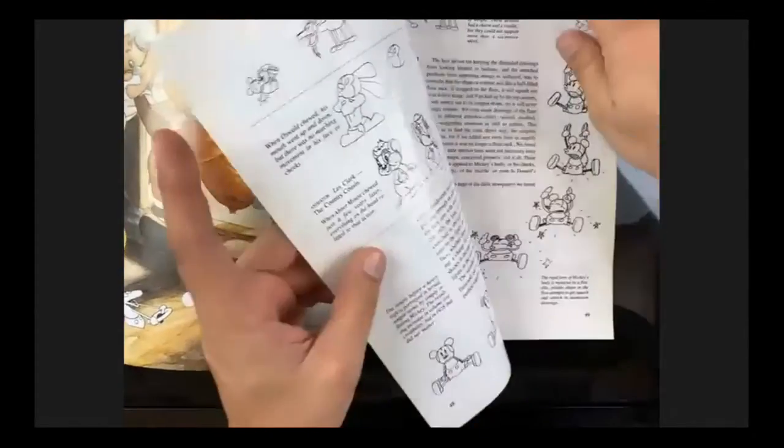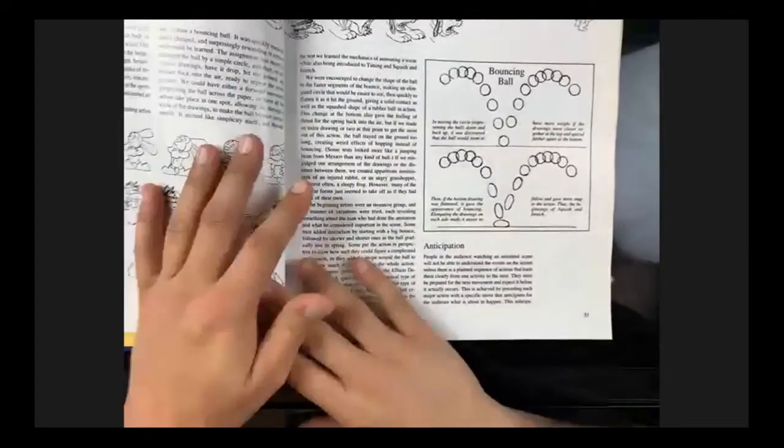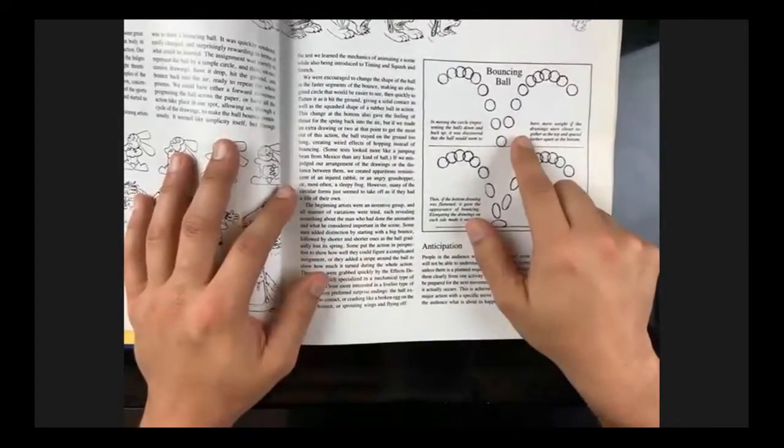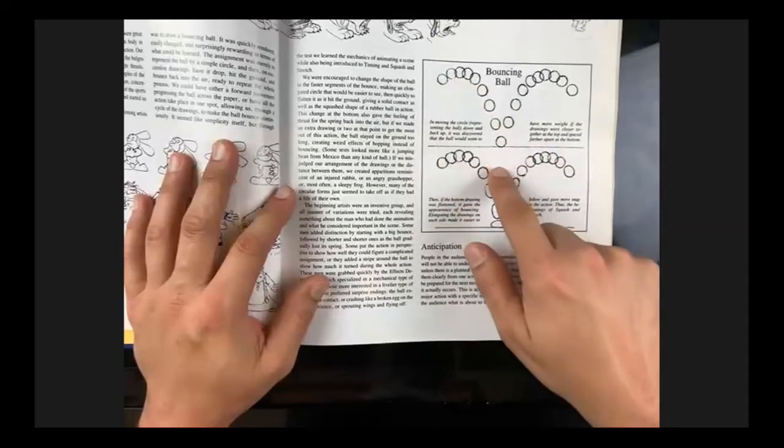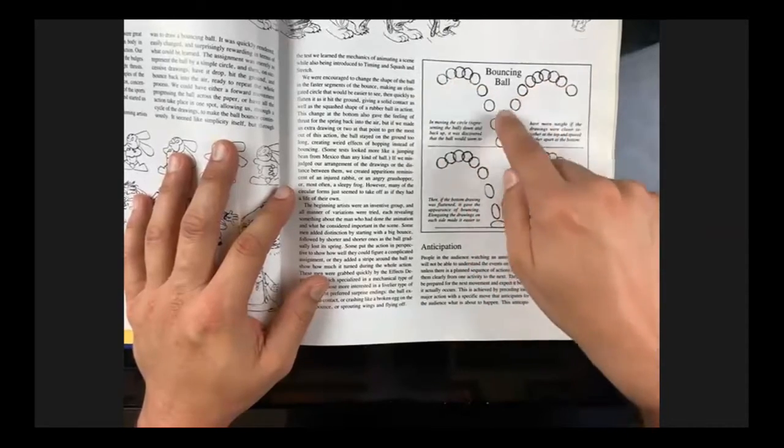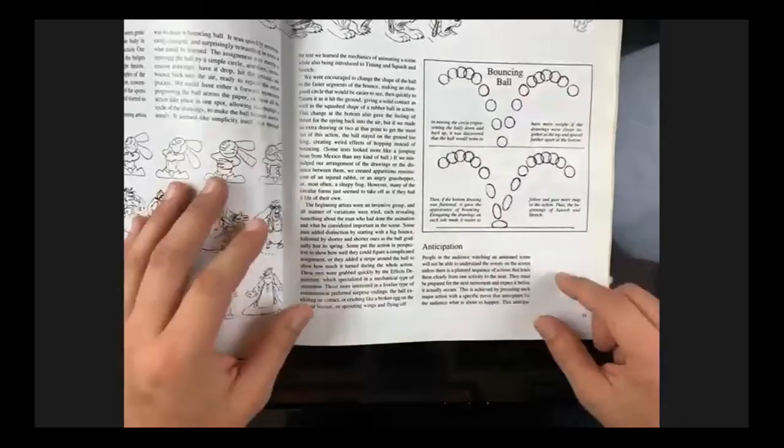And then we get into what we're going to do today, which is this, except we're not going to necessarily have our ball bounce in an arc. We're going to do a bounce as if it's going straight up and down.